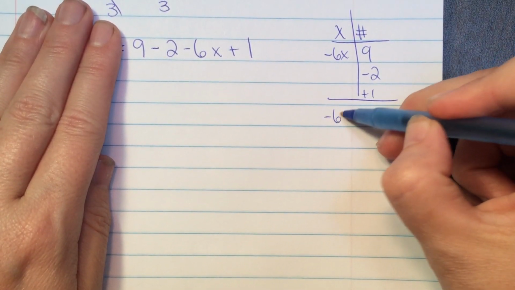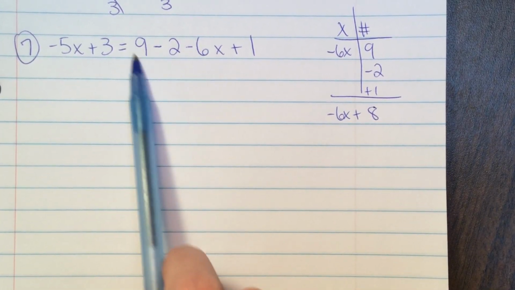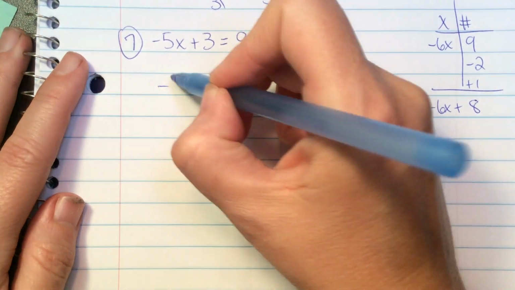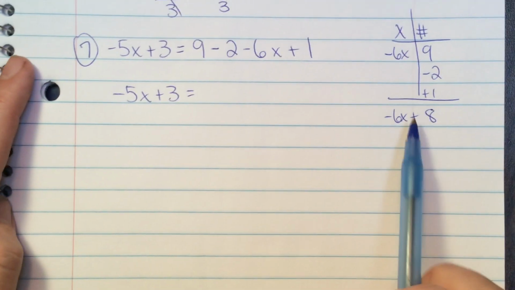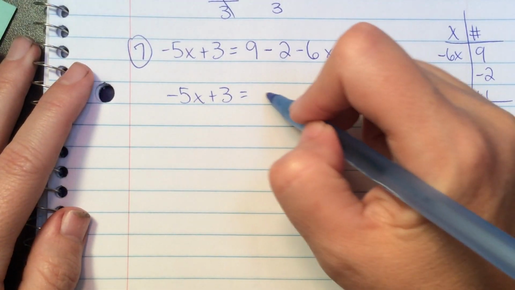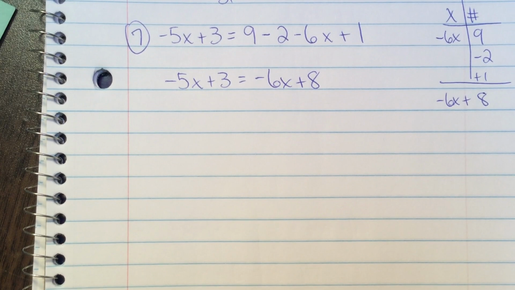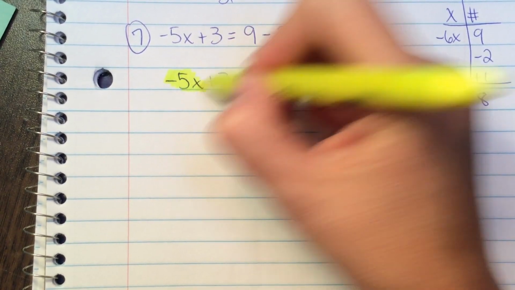So I have negative 6x plus 8. That's really what all of this equals. So I'm going to rewrite this. So I got negative 5x plus 3 equals negative 6x plus 8. And what we really did was just simplify it so we can see it a little bit better.